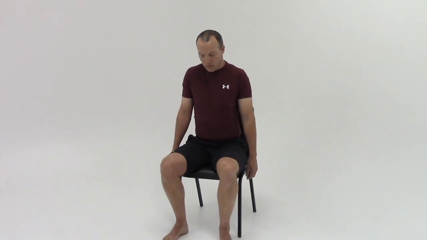Finish the one you're on and come to a rest. Roll both of your shoulders one way, and then roll both of your shoulders the other way to help release any tension you may have developed. Now we're going to add the arms into this motion.